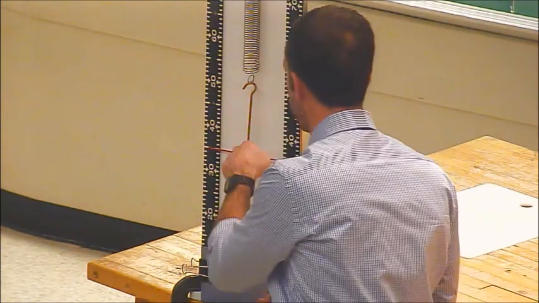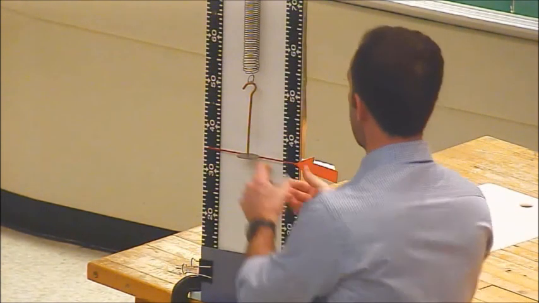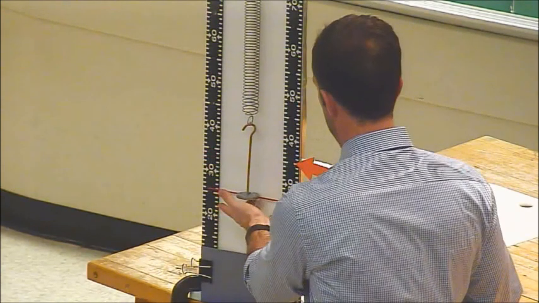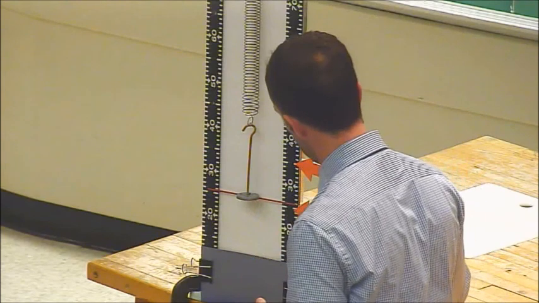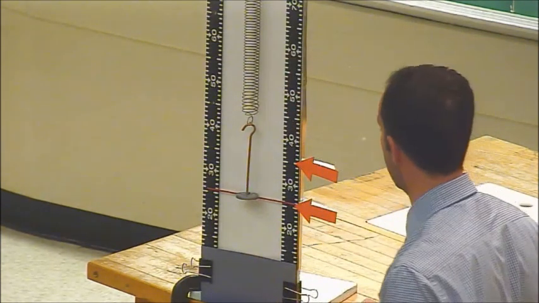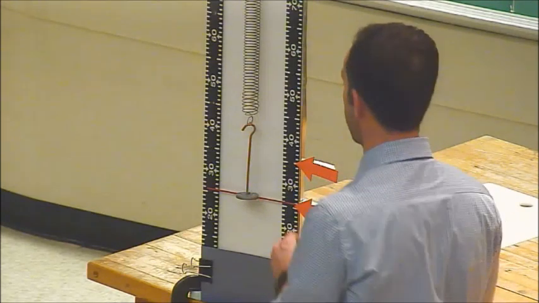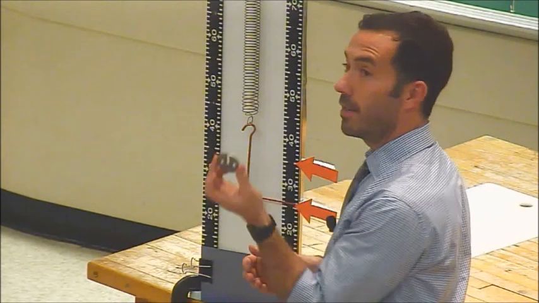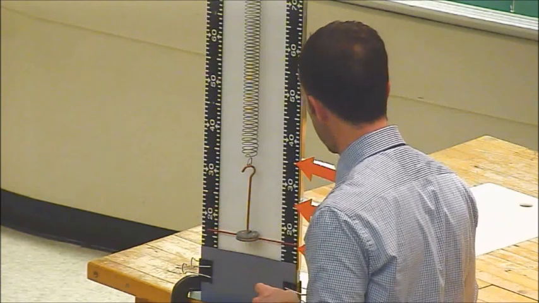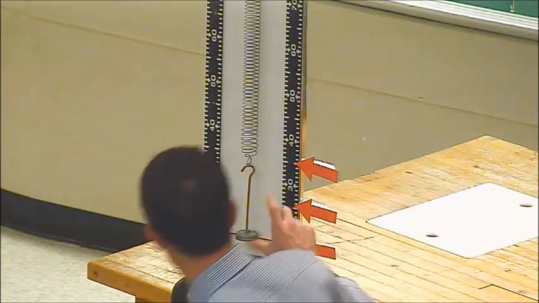Right now there's 50 grams on there. And if I add another 50 grams, it's going to stretch that much. This whole device exists, I think, for this reason, and that is to show you this next thing right here. I'm going to add another 50 grams. And hopefully that stretch is the same amount. Hopefully those arrows are equally spaced.